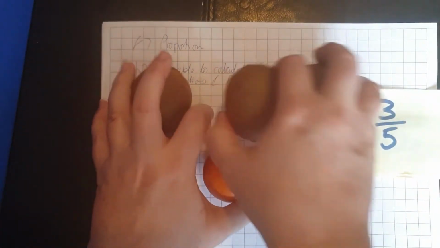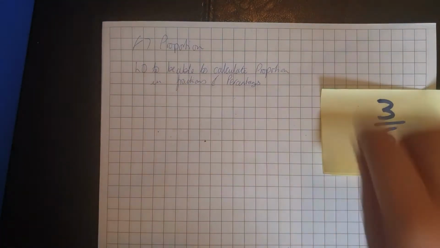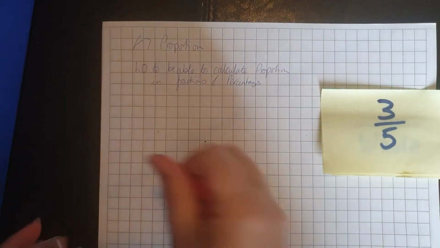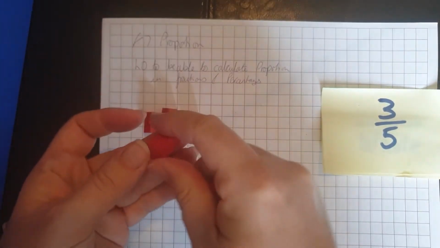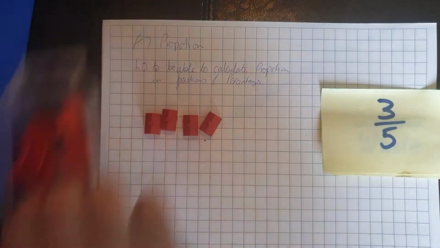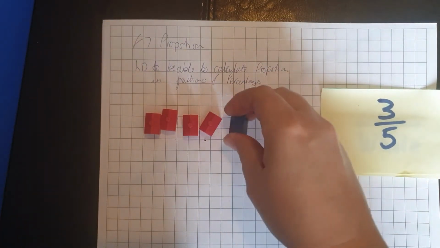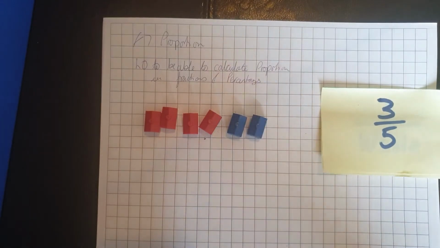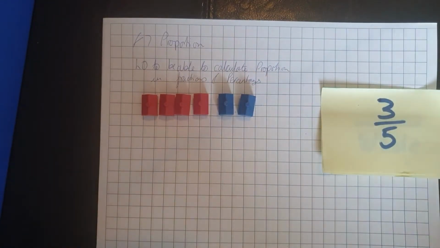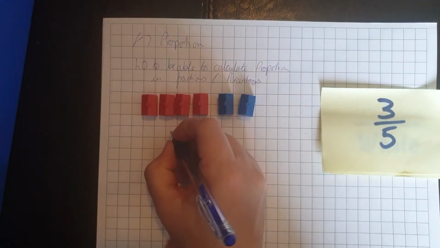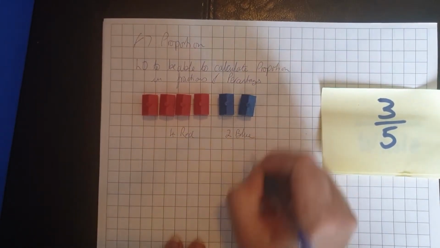Okay, let's look at another one. I have 4 red houses and 2 blue houses. I want to know the proportion of blue houses. Well, like I've said, I know we've got 4 red and 2 blue.